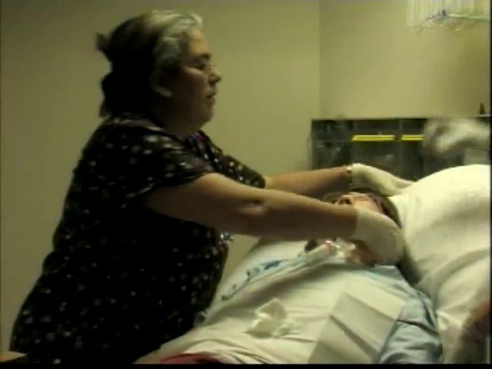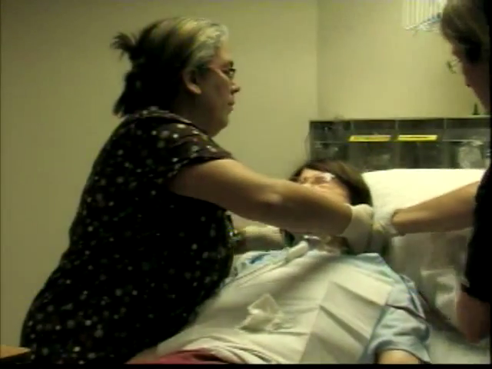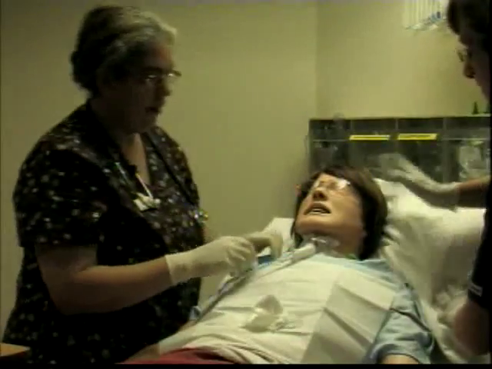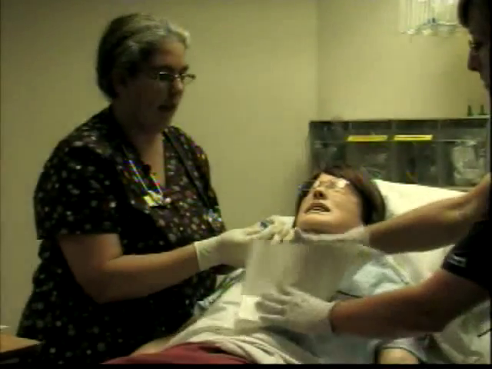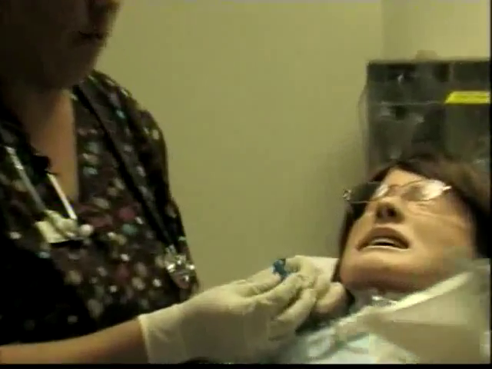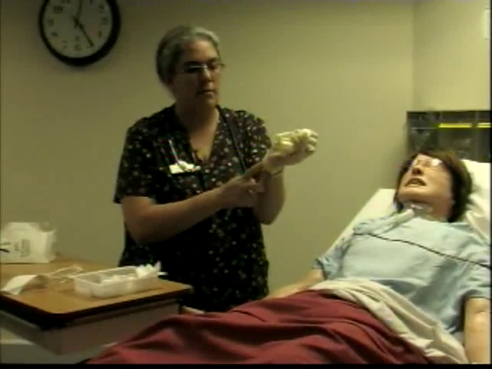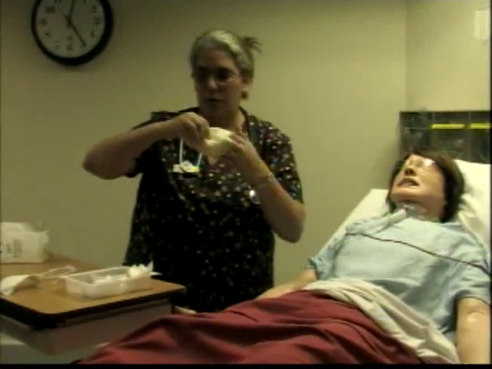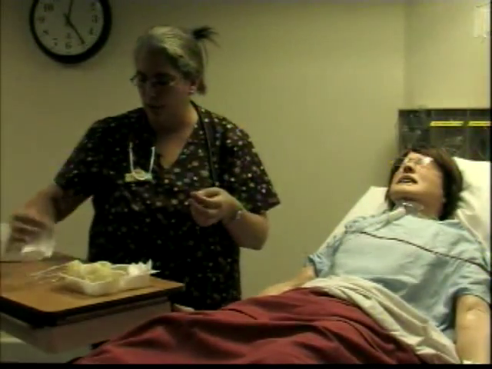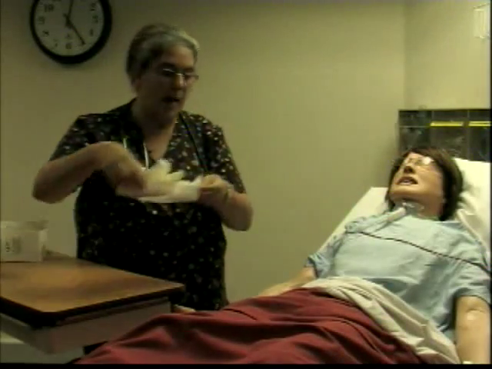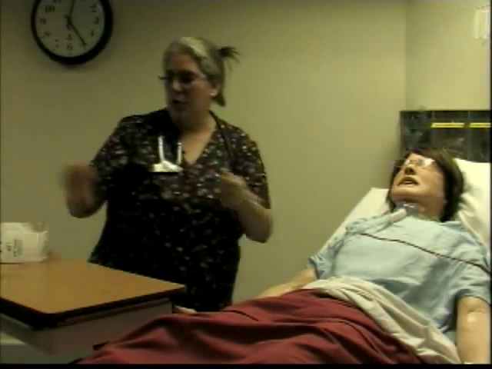Replace the pillow. Check the balloon on the trach. It should be bouncy. Okay. You remove your gloves and you remove it this way. You make sure you have all your trash together so you can put it into your red bag. And then you wash your hands.